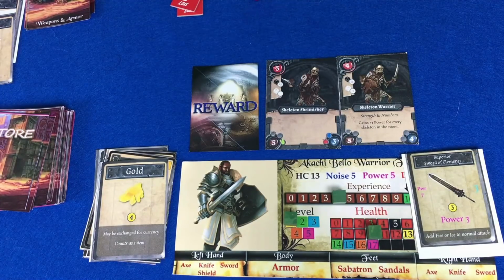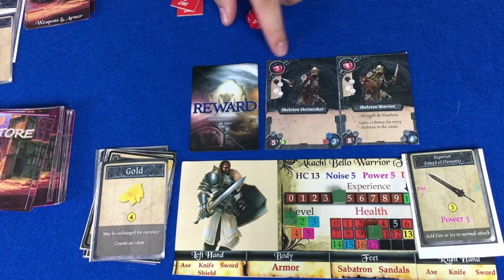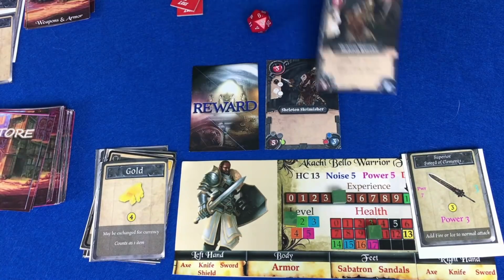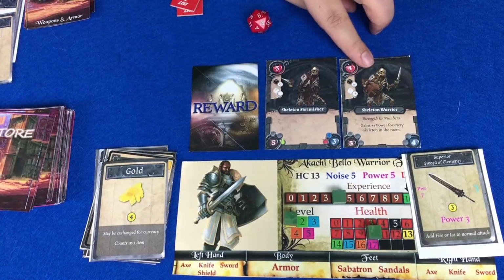So we have a reward. We have our monsters out, and I have 1 action left, I believe. And so what we might as well do is just let's attack. We have a power of 8. They have a defense of 3. Like this one has a life of 3. This one has life of 4. And what he does, strength in numbers, +1 power for every skeleton in the room. So he is the one to take out first.